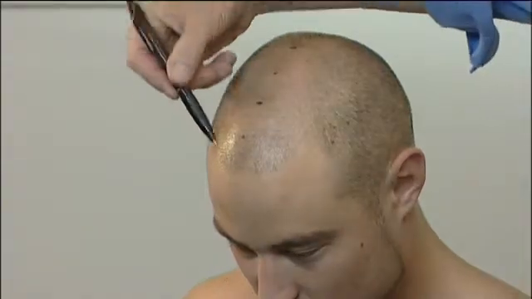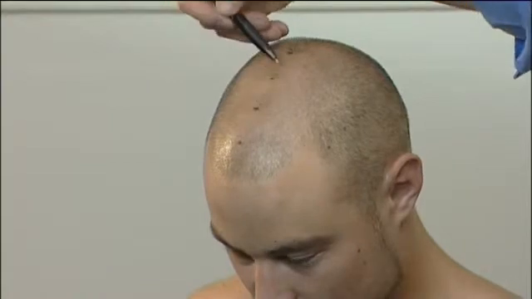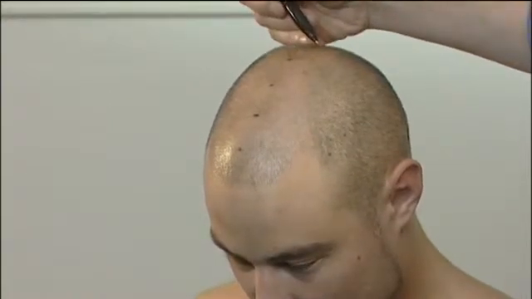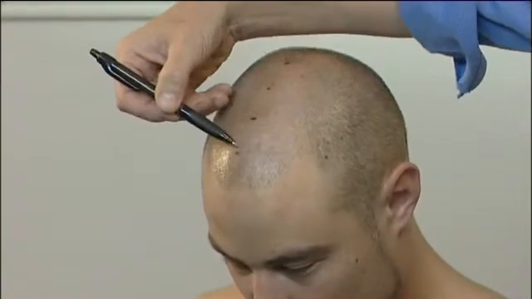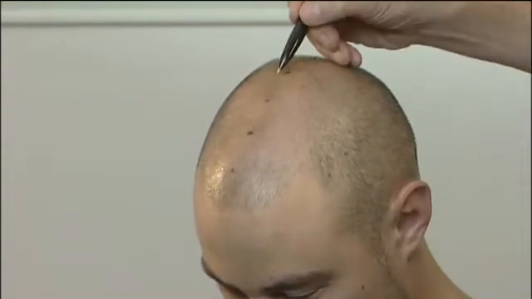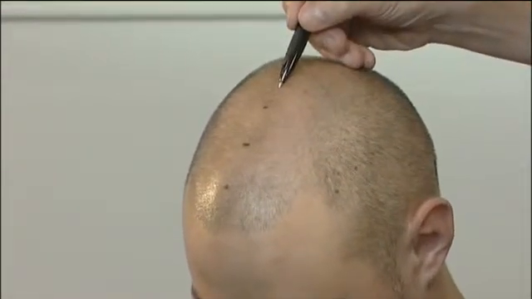Du21 is located on the midline, 3.5 cun posterior to the anterior hairline and 1.5 cun anterior to Du20. 1, 2, 3, 4, 5 cun for Du20. 1, 2, 3 and a half for Du21.